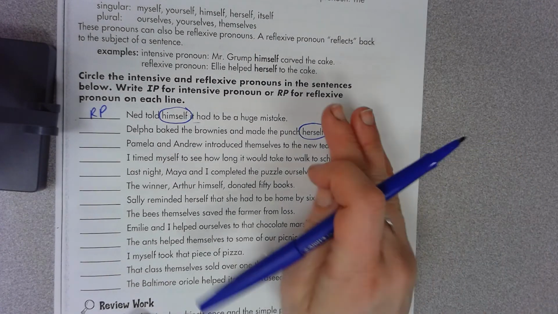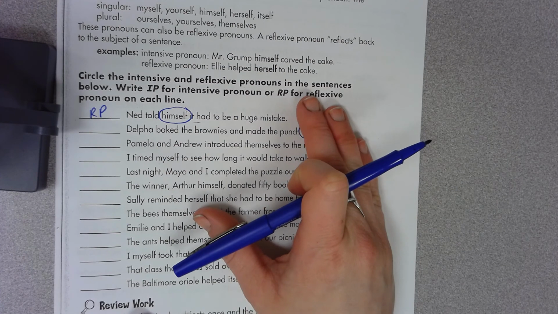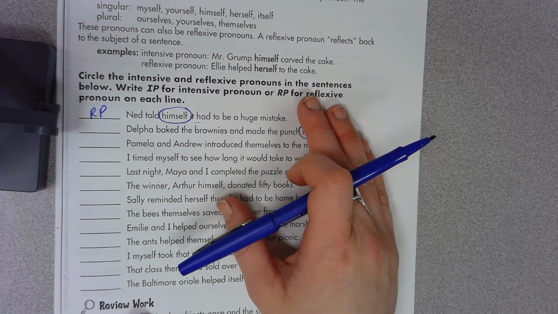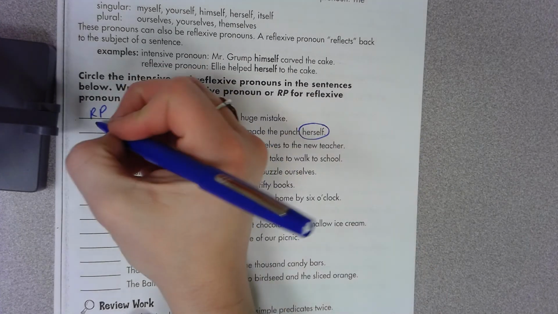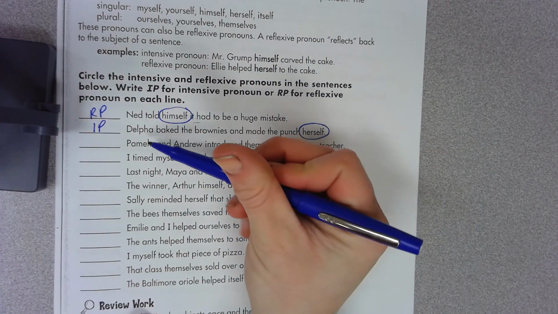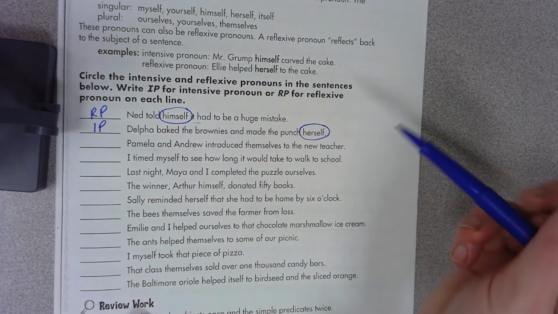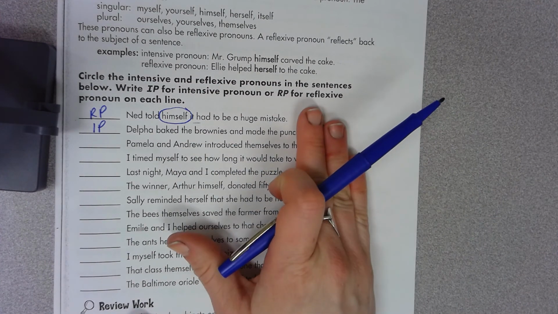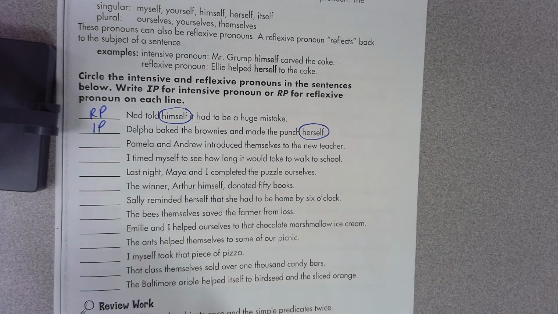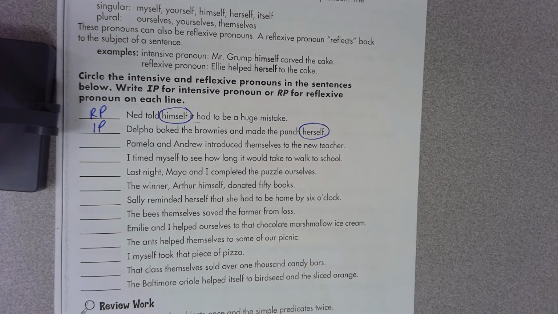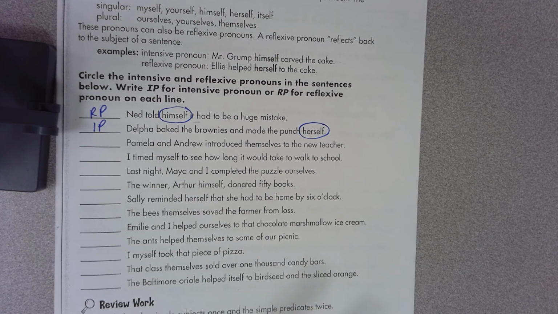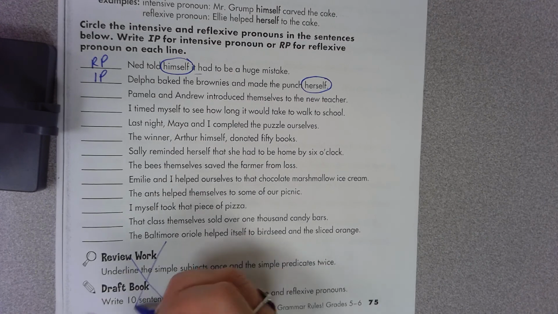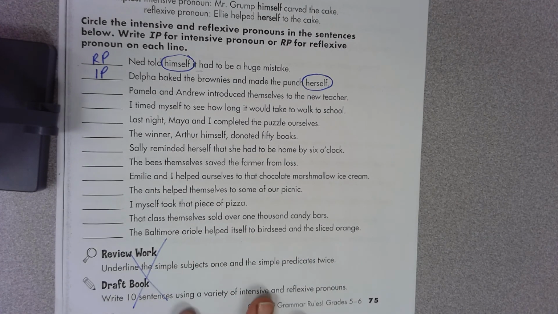The next one I'll do with you also. Delpha baked the brownies and made the punch herself. Herself is the pronoun. And if we get rid of it in the sentence, Delpha baked the brownies and made the punch. That is actually an intensive. So it's not right next to it. You could, though, put it right next to it: Delpha herself baked the brownies and made the punch. However, if you got rid of it, the sentence still makes sense without it. So this is an intensive pronoun.